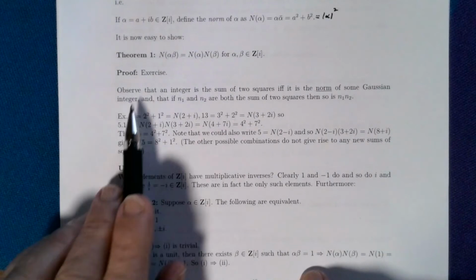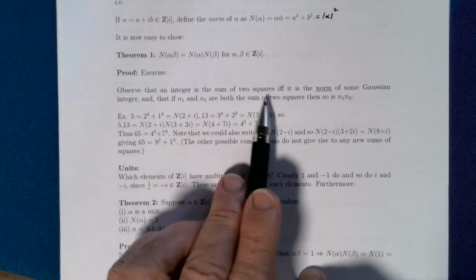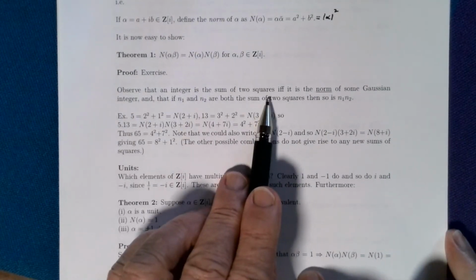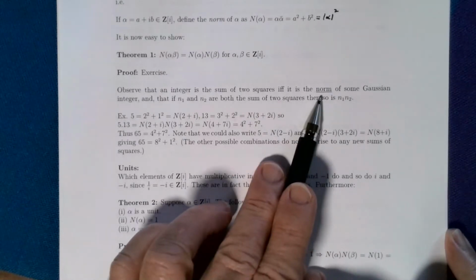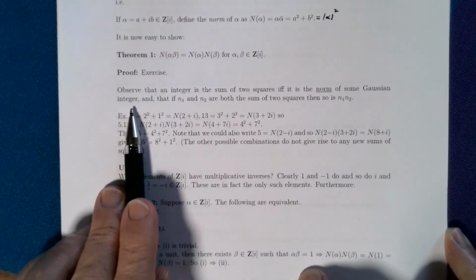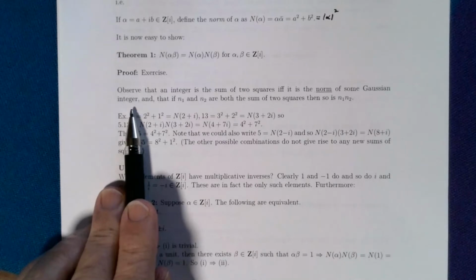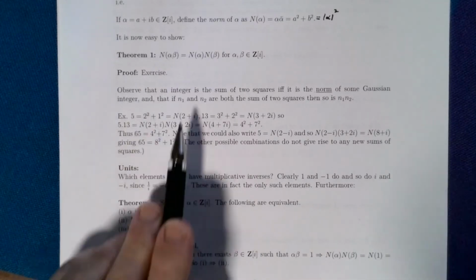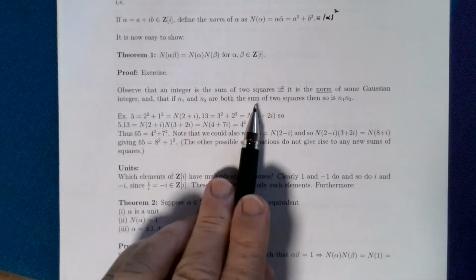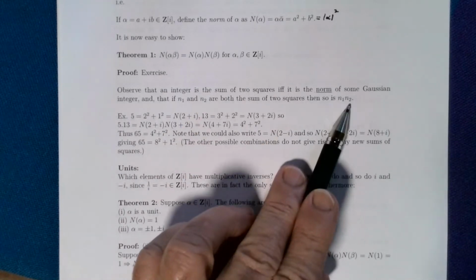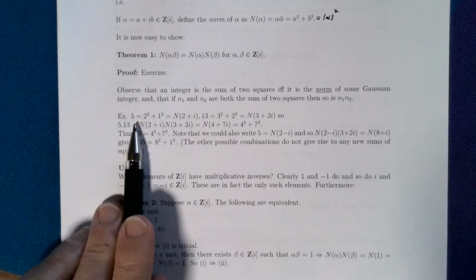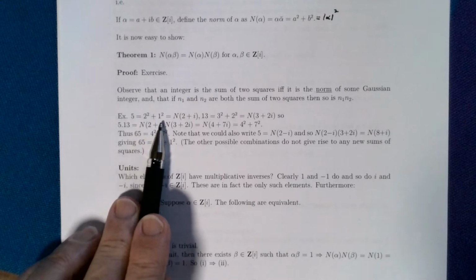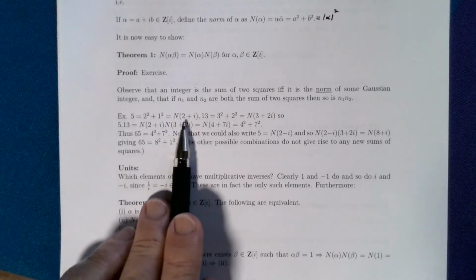Now observe that an integer is the sum of two squares if and only if it is the norm of some Gaussian integer. That's very nice, because it gives us a connection between sums of squares and norms. And if n1 and n2 are both the sum of two squares, then so is their product. For example, 5 is the sum of two squares, because it's just 2 squared plus 1 squared, and we can write that as the norm of 2 plus i.